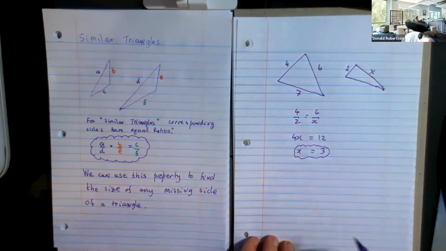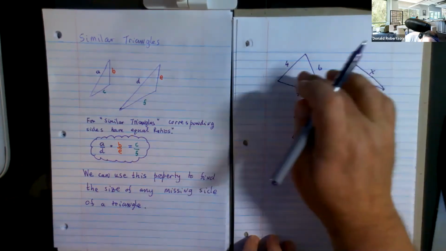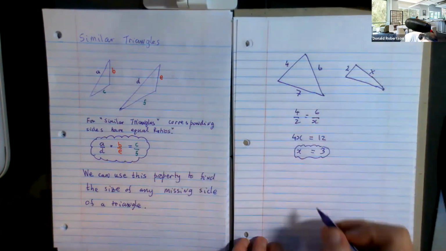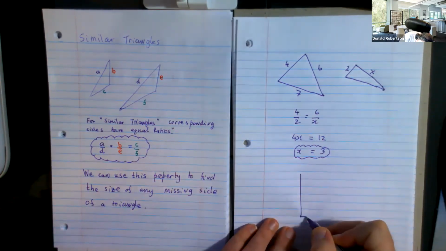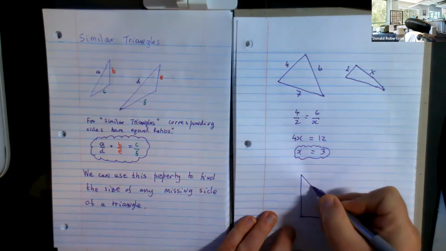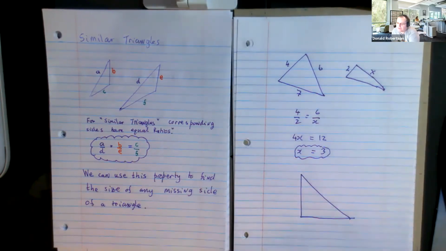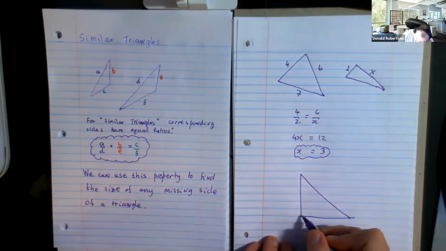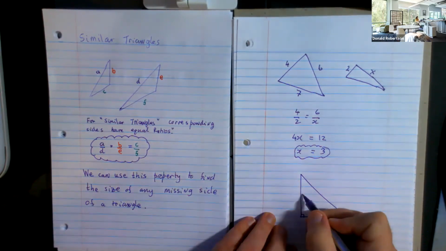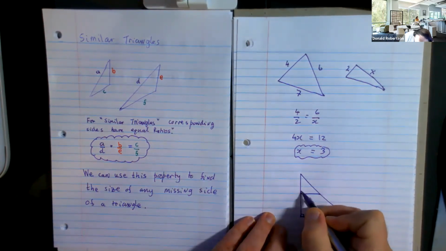Now, very often, the 2 triangles, the similar triangles, are not separated. Very often, you'll feel or you'll see that they are right angles. Right angles are very common in these questions. So there's a right angle. And there's a little line up here, and that's a right angle.